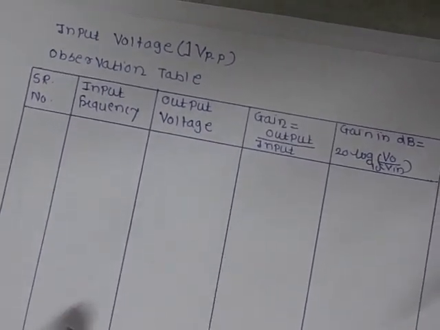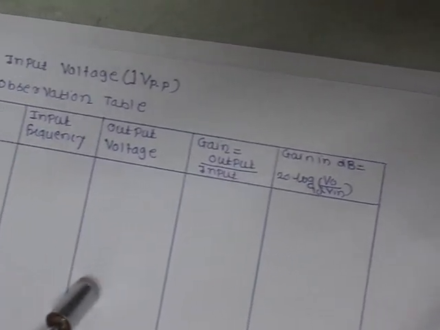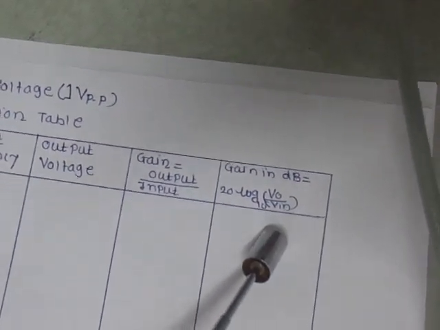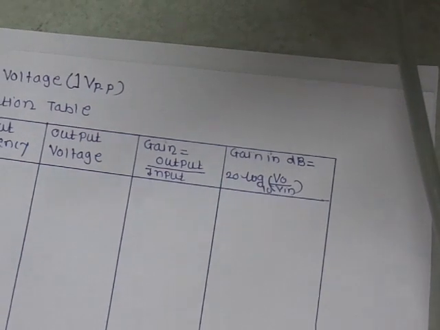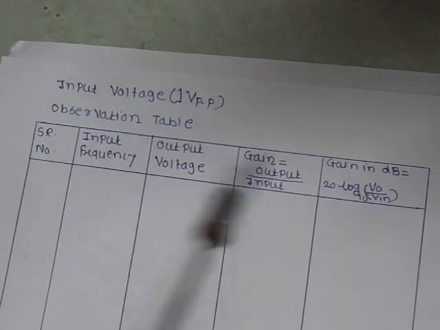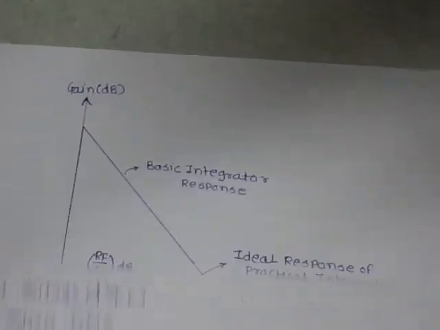The third column is the gain, that is output voltage upon input voltage, and the fourth column is 20 log of V0 upon Vin, that is we are calculating the gain in dB. We are going to apply an input voltage of 1 volt peak to peak square wave input signal. This is the basic outline of the readings we are going to take.